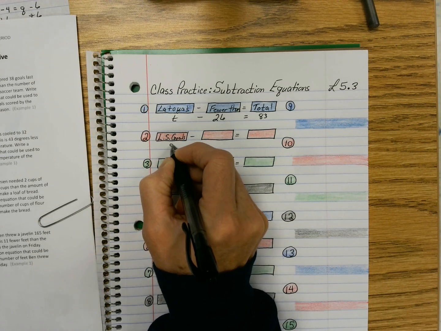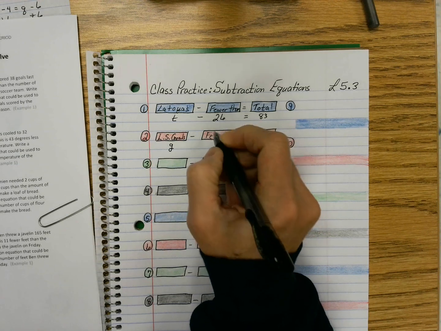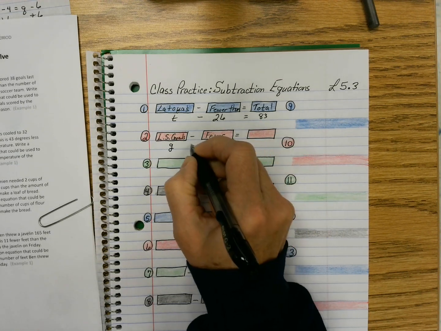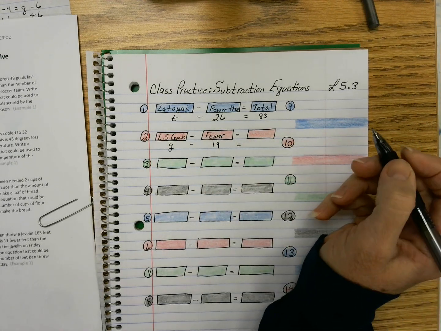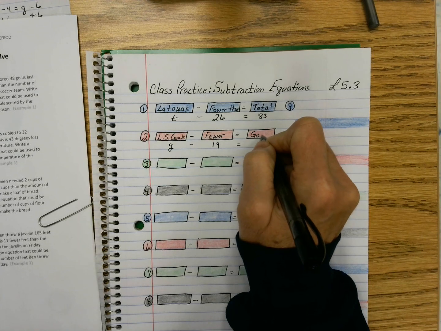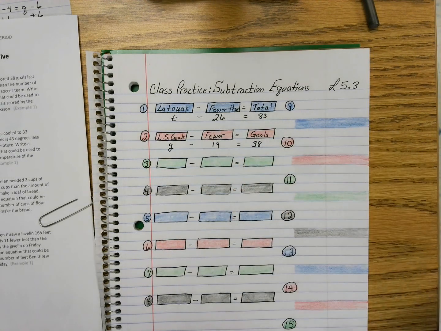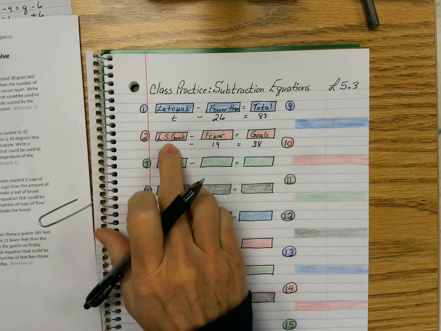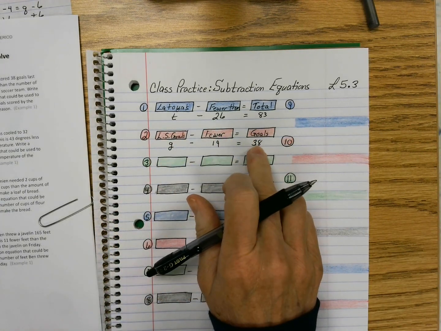and they said they wanted G, and then we have fewer, which was 19. And then we have this year's goals, 38. And there's your equation. G minus 19 equals 38. Because we were looking for last year's goals, which was 19 fewer than this year's goals.